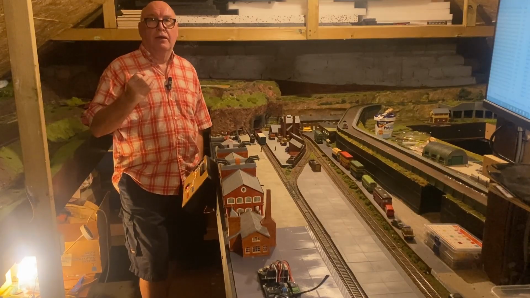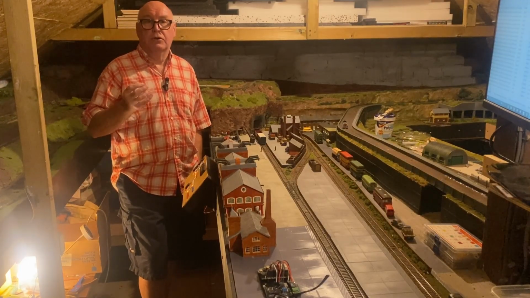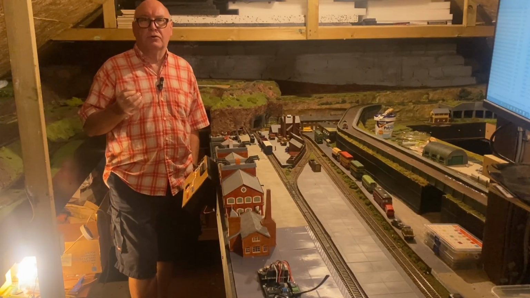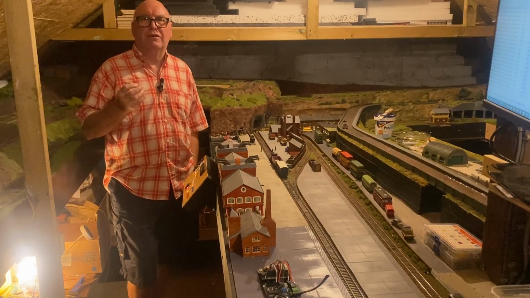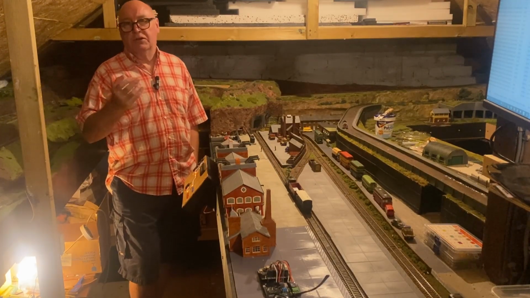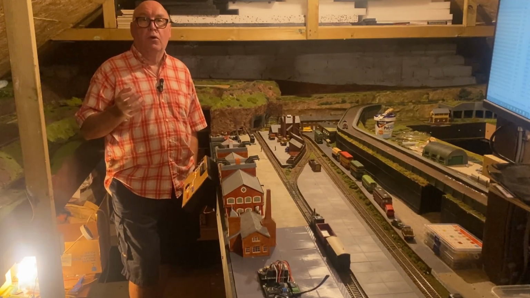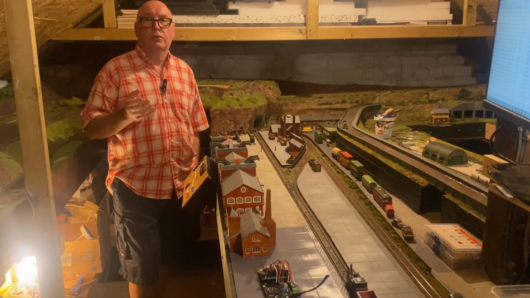I find I get nicer soldered joints, and that is critical when you're going to solder something. I'd also recommend you start off on something very cheap that you're not overly worried about while you're learning to practice soldering. Obviously within MERG we do have area groups, and lots of these do offer to help you learn to solder if you need to.